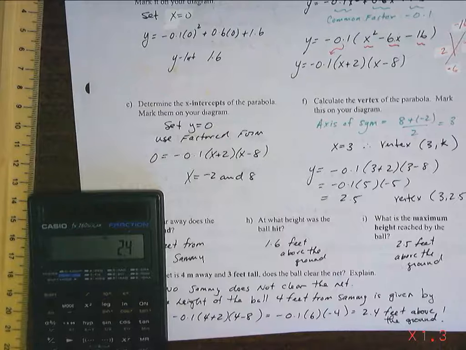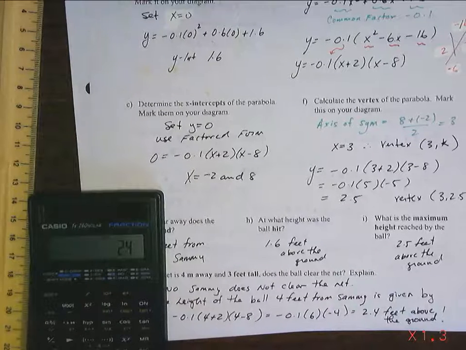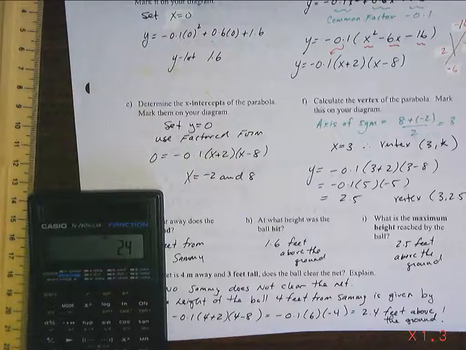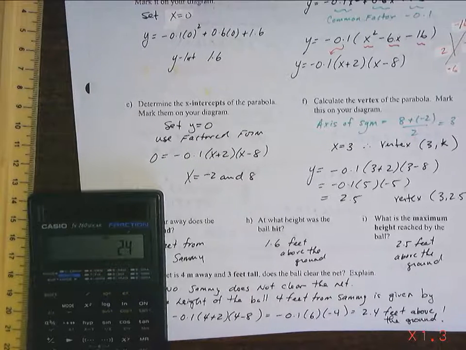What you could have also said there, and I would have accepted, was, hey, it's after the vertex. The vertex is 2.5 feet in the air. Therefore, everywhere on this serve of Sammy's is going to be lower than that 3-foot net. So Sammy's out of luck. It's not going to happen no matter where he is. I would have accepted that too. All right, that's it for that one.